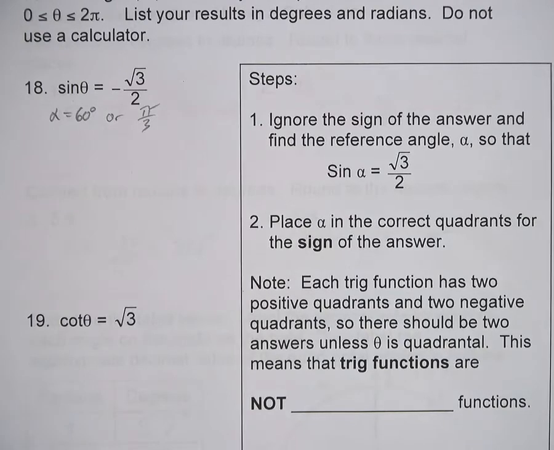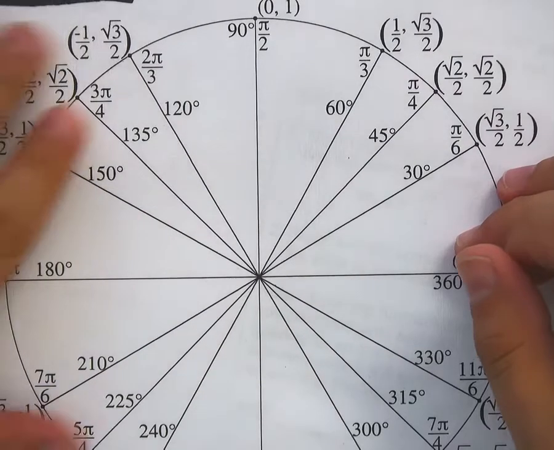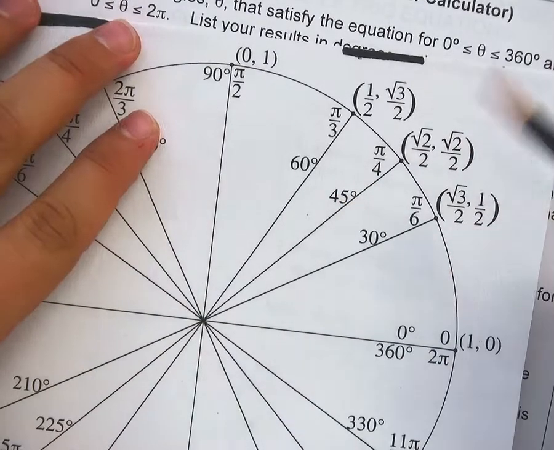Circles. Here we go. Hold on. Hopefully there's no glare. Good, there's no glare. Okay, I'm looking at where is my sine value, the square root of 3 over 2.